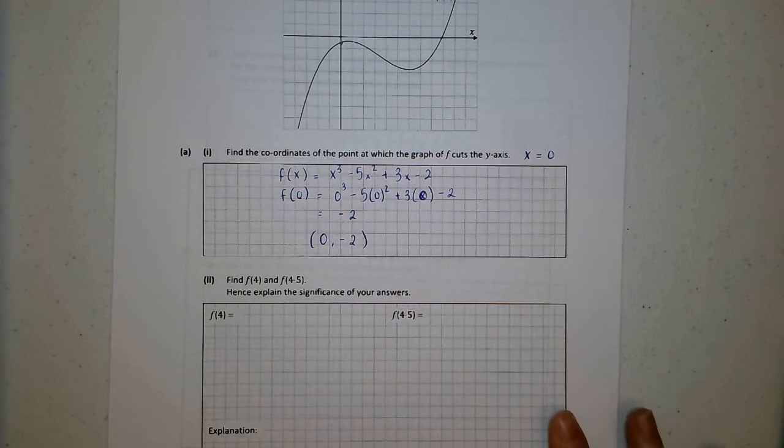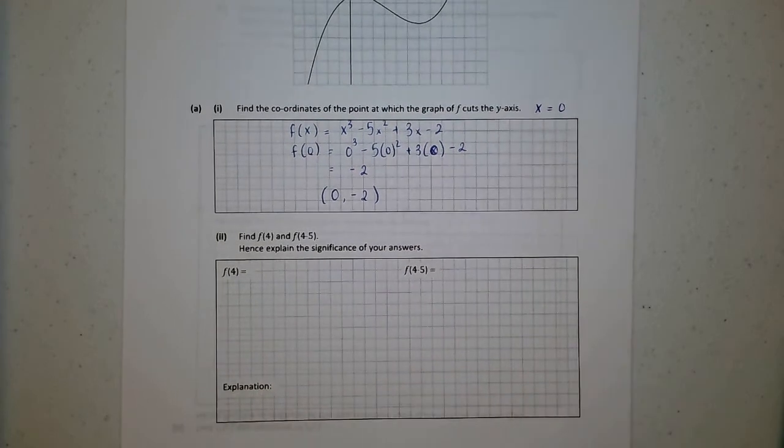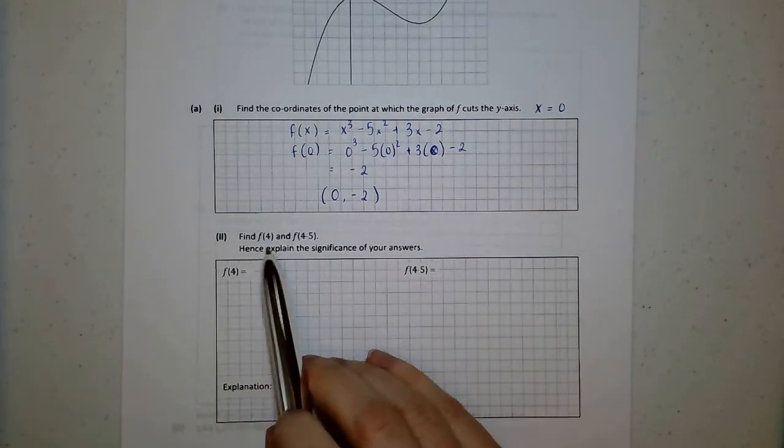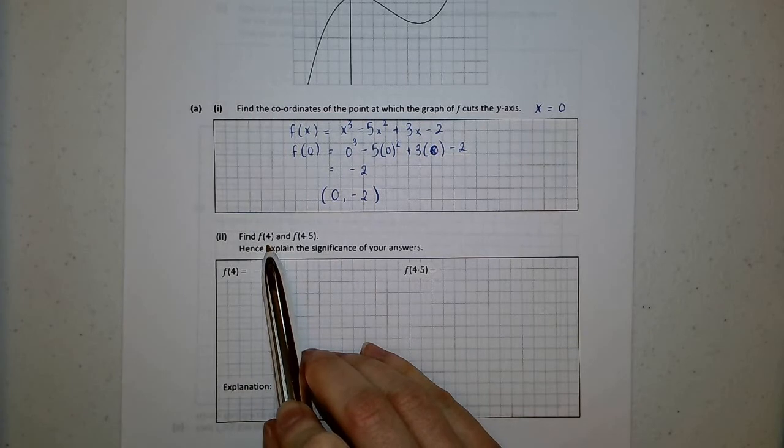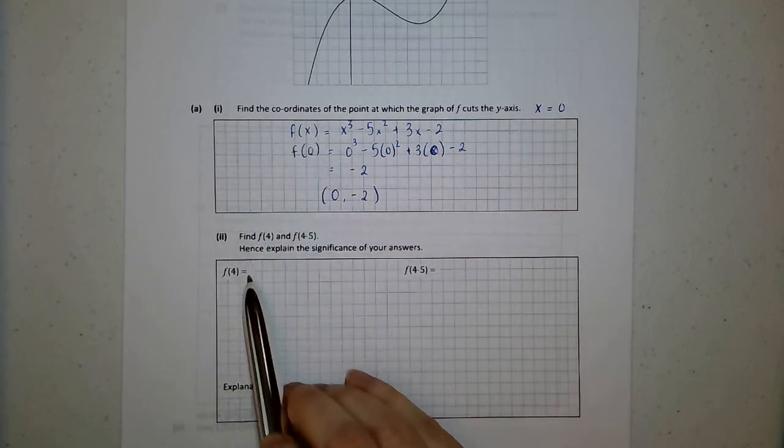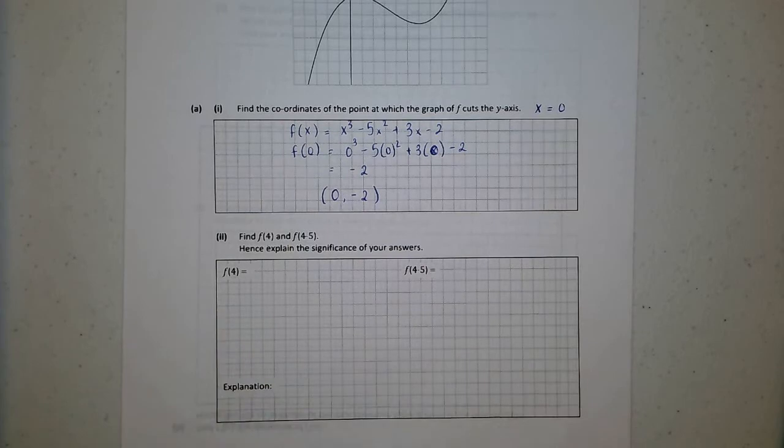Okay, it says, hence find f of 4 and f of 4.5, and hence explain the significance of your answers. So when we're looking for f of 4, all that means is the input of the function is going to be 4. So wherever we have an x in our function, f of x, where the x normally is, we're going to put a 4.